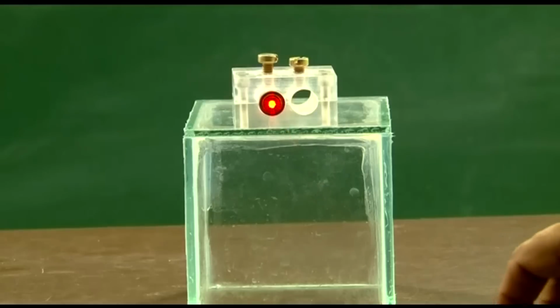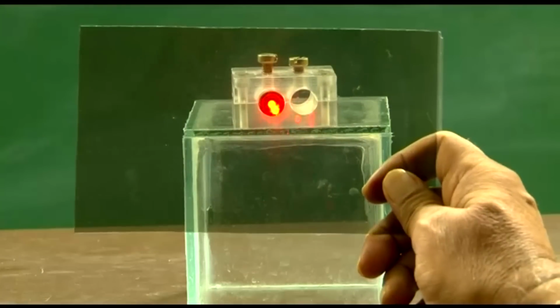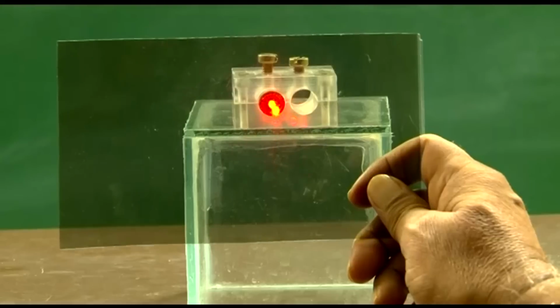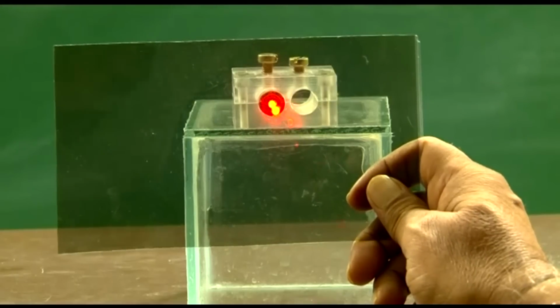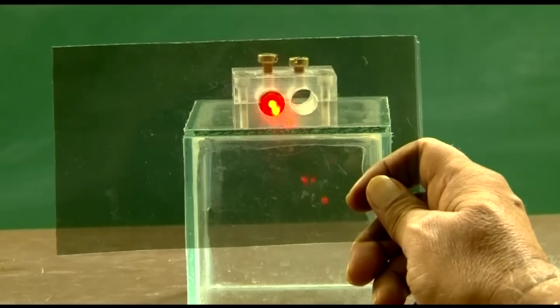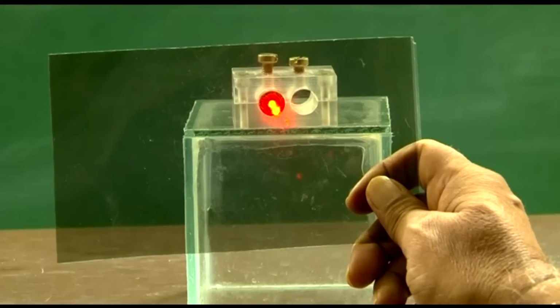You can see this light from the laser, and if that light goes through this polarizer, you can see some intensity is coming. The electric field does have some component which is going through. And now let me rotate this polarizer sheet.